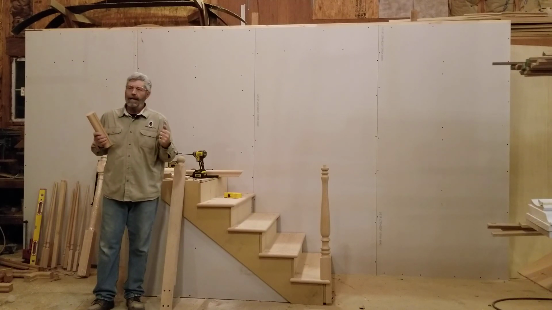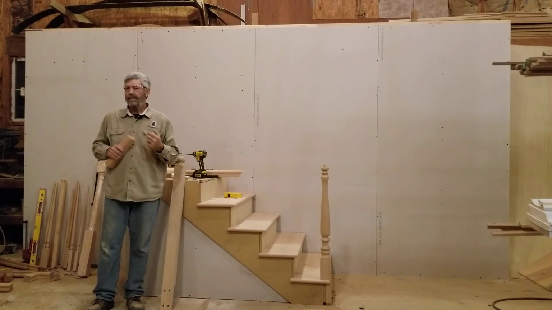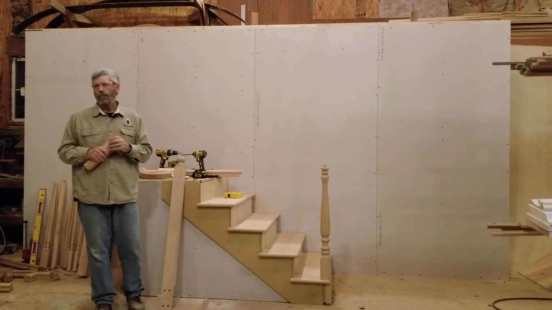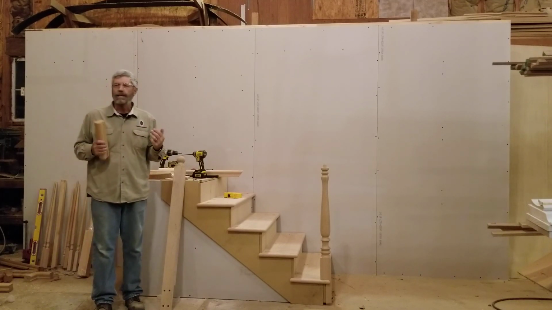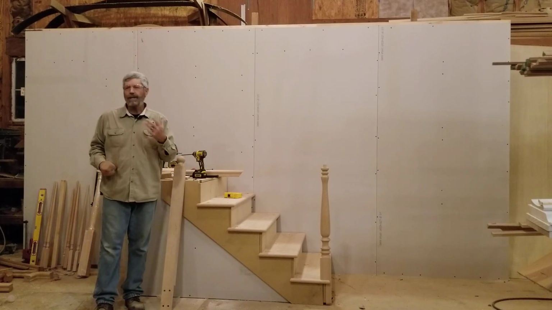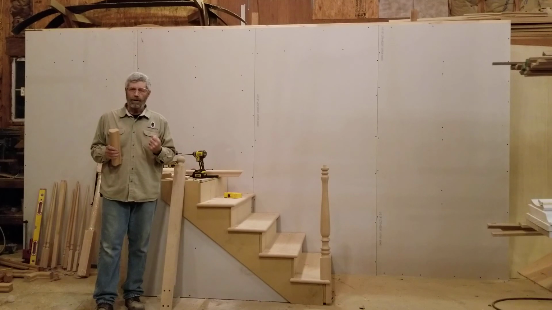There are also some things about how far you could go across a landing between posts. I believe the code today basically says that the handrail has to be able to withstand 250 pounds of force. Now, I'm not exactly sure how you test that, but trust me, you don't want to be in question. You want rock solid Newel posts.